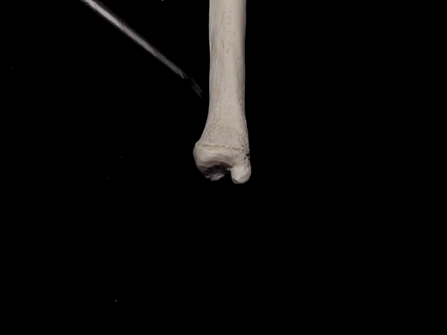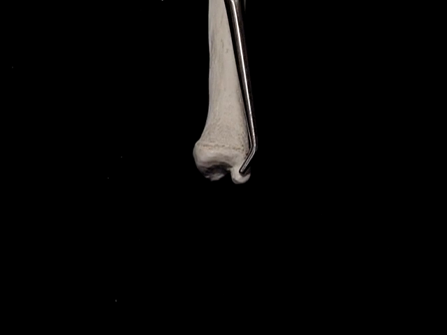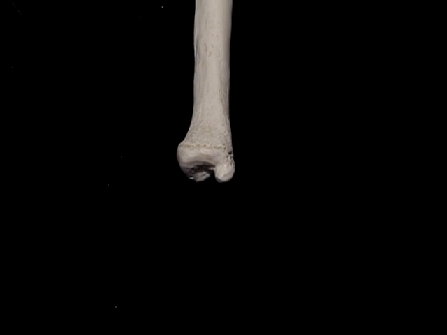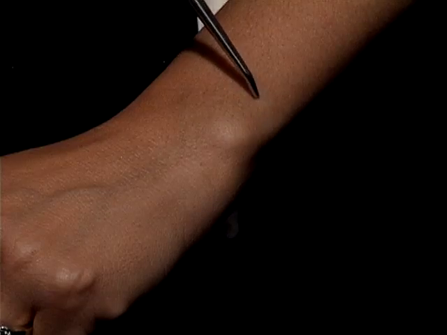Distally, it presents a conical styloid process on the medial and posterior side. This entire extremity is termed the head of the ulna, which we can see on ourselves as well.